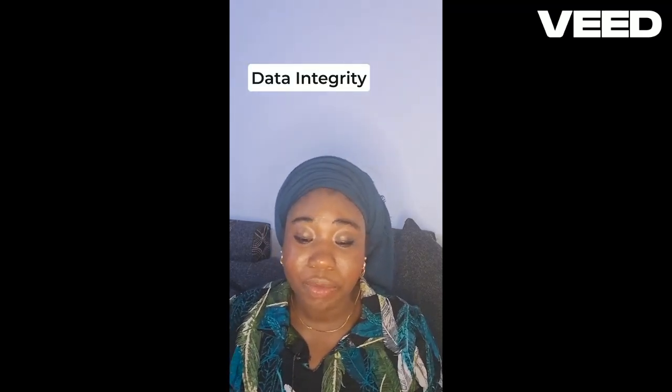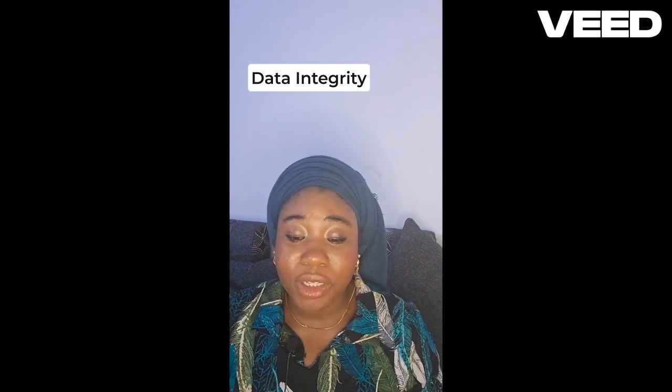Also, data integrity is another characteristic in good laboratory practice. This requires all data generated during the study to be accurately recorded, including observation, measurement, and calculation.